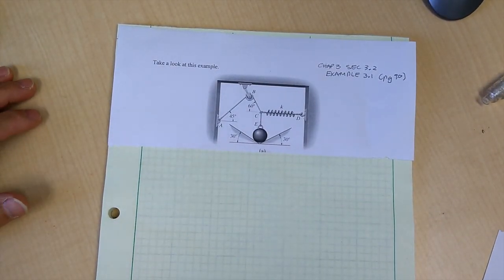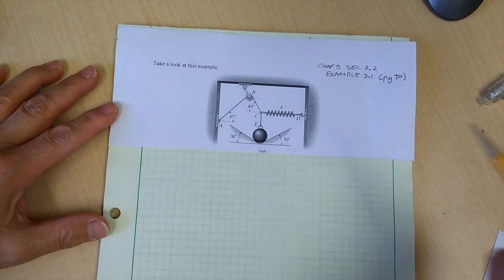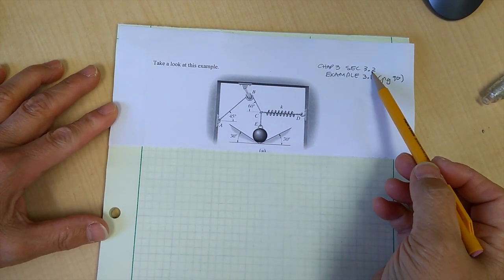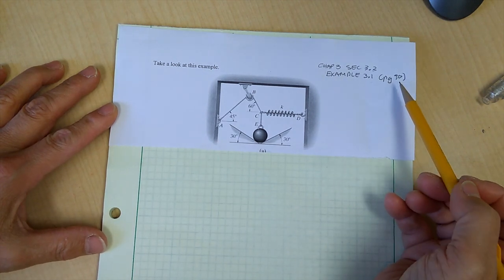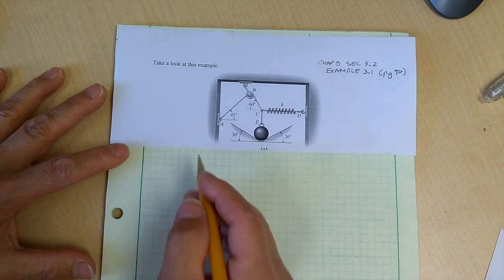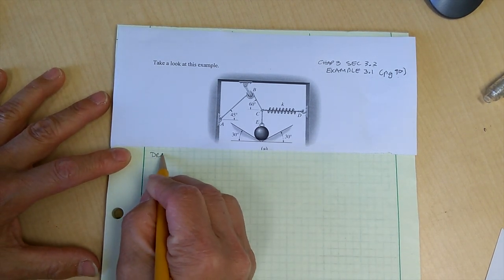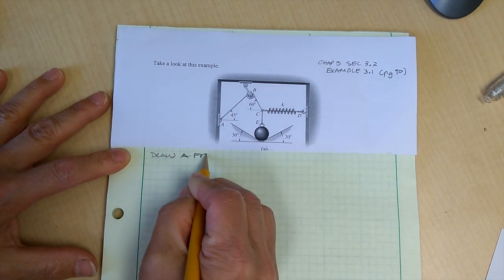Let's consider an example. This is from section 3.2 of your textbook. It's example 3.1 on page 90. What we want to be able to do is draw a free body diagram.